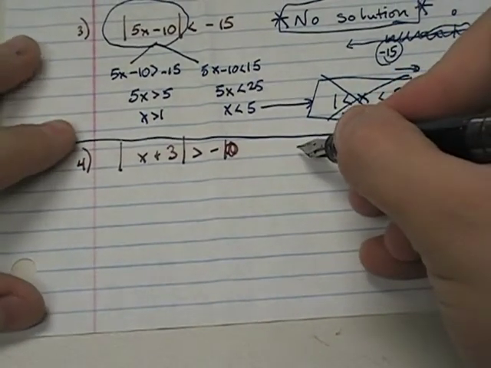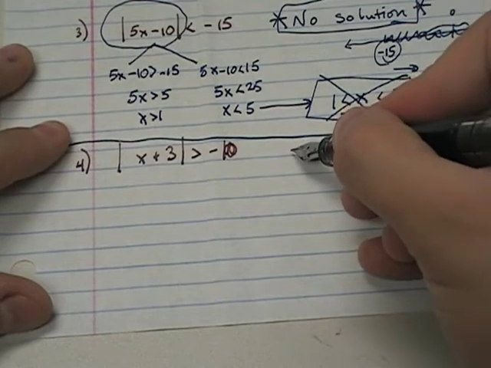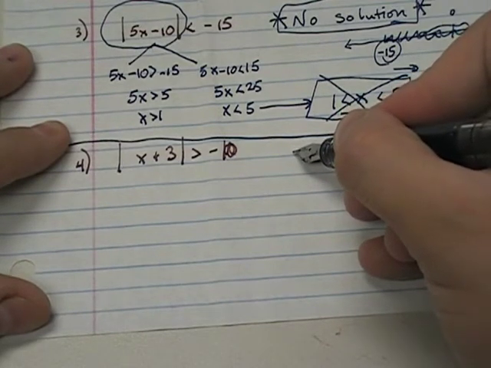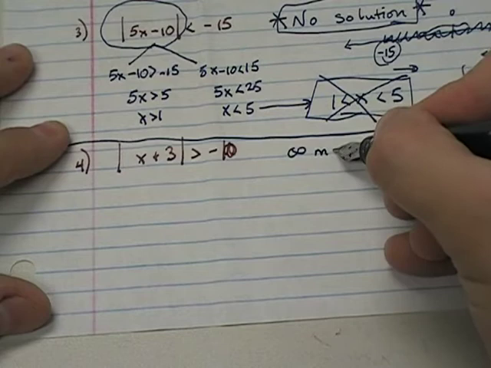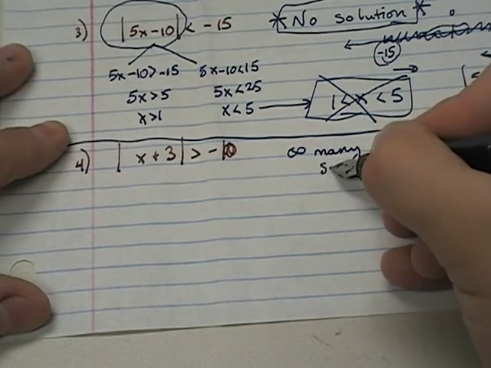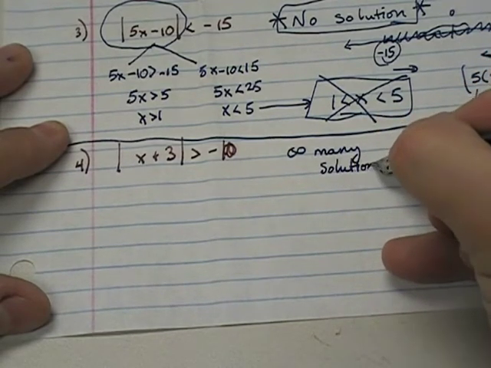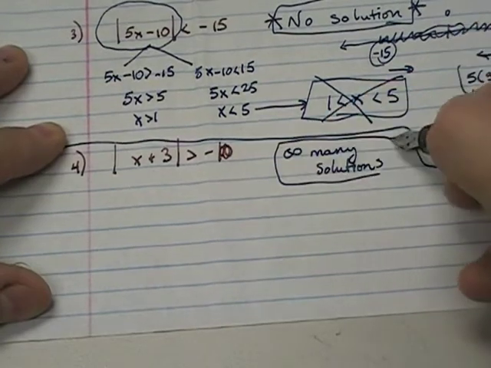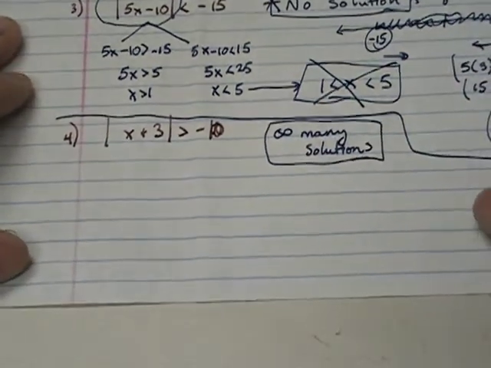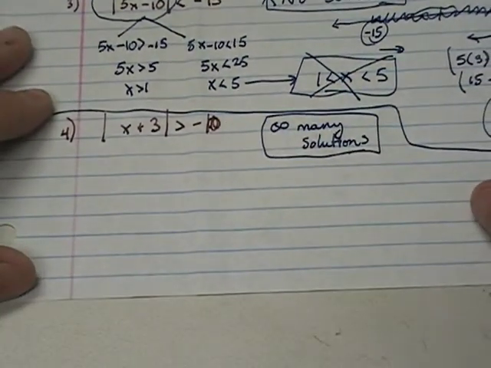So since all of them are greater than negative 10, what do we say? We have infinitely many solutions.